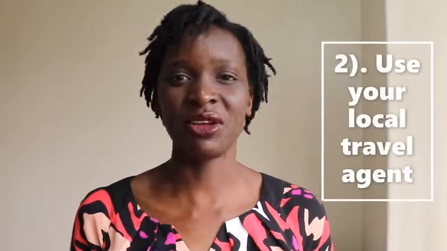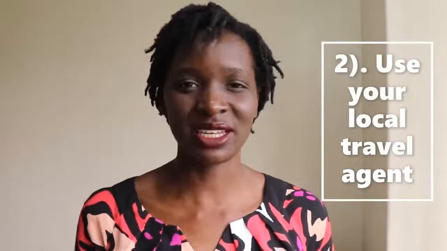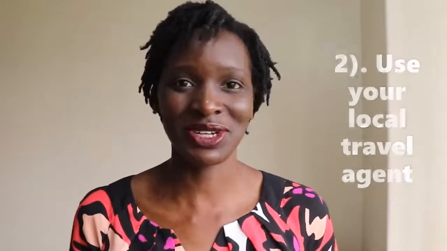Number two, you can use your local travel agent. So if you just walk into any of the travel agencies in your locality and let them know that you would like to get a flight reservation without paying for the actual ticket, most of them will be happy to give you this flight itinerary, and for a very minimal fee, anything from $20 to $30 or less, depending on how you negotiate your case.